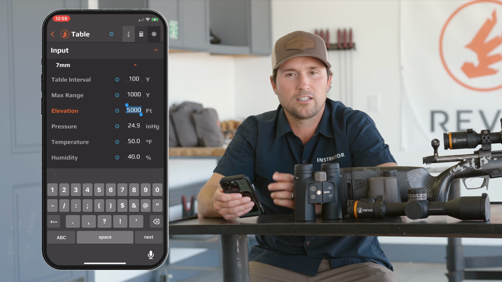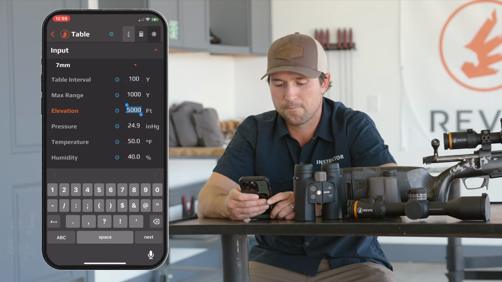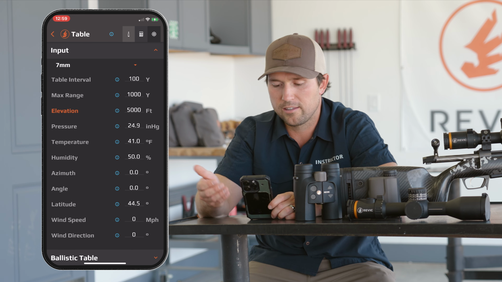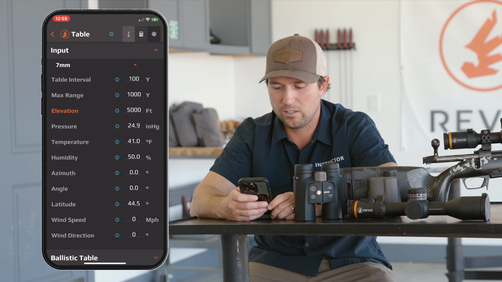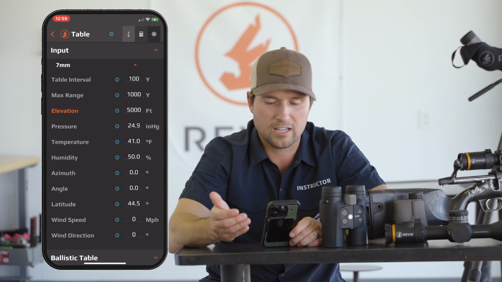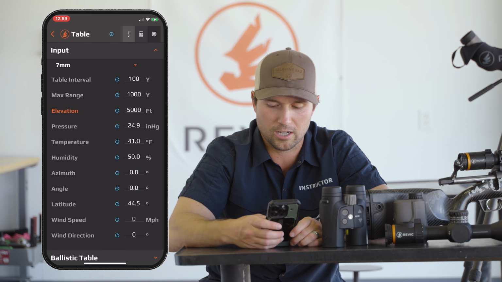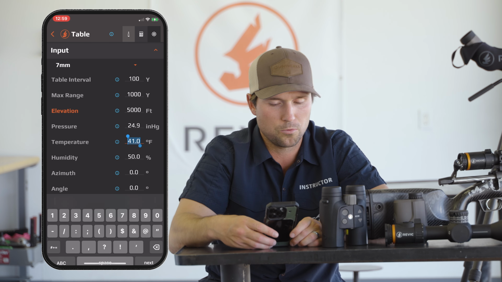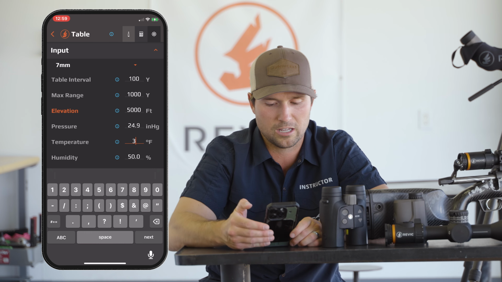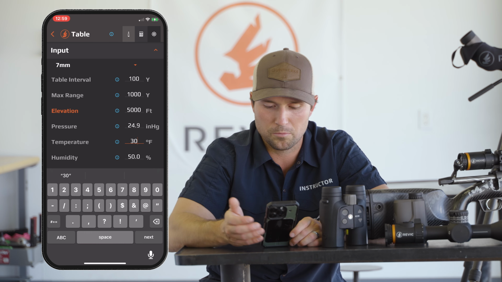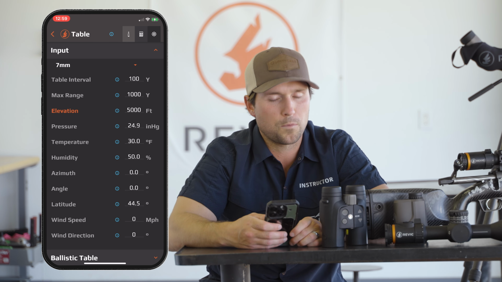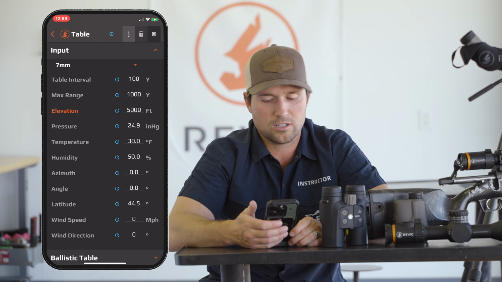Elevation, I'm going to be hunting at 5,000 feet, so I'm going to leave it there. Pressure, 24.9, that is relative to that 5,000 feet. Temperature, what temp is it going to be when I hunt there? Let's say I saw that it's going to be about 30 degrees the week that I'm going up there hunting, so I'm going to create my ballistic table for 30 degrees. Humidity, 50%, that's fine. Azimuth, what direction am I going to be shooting? I'm just going to keep it north.